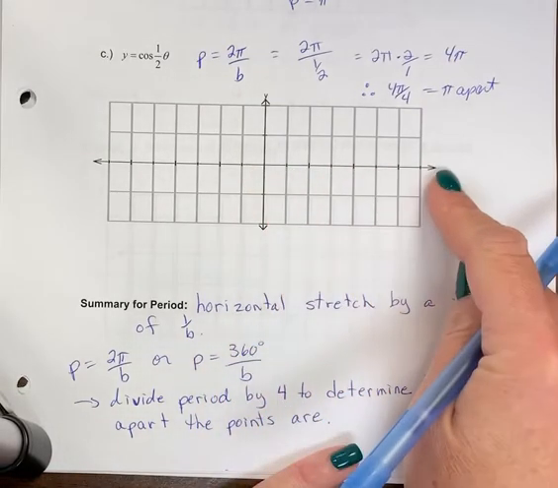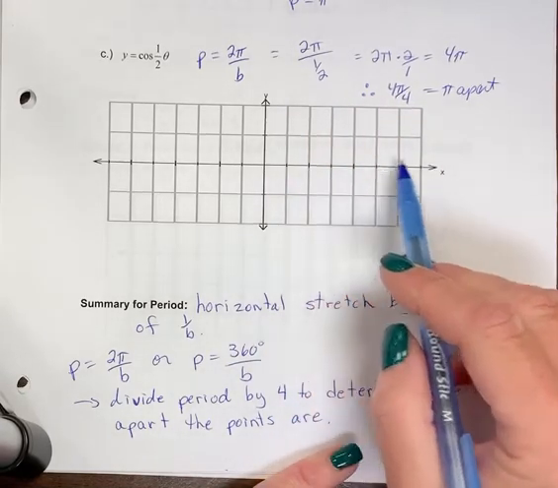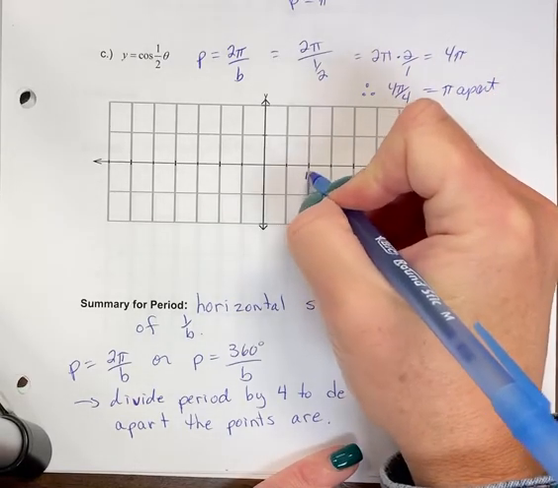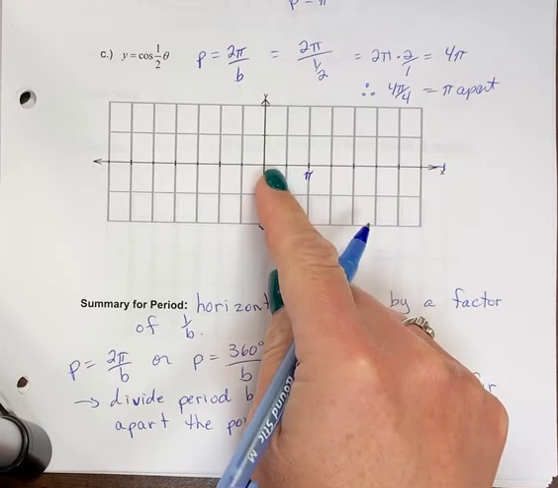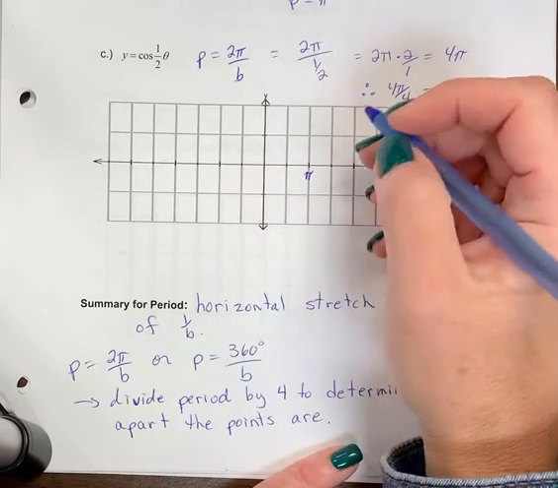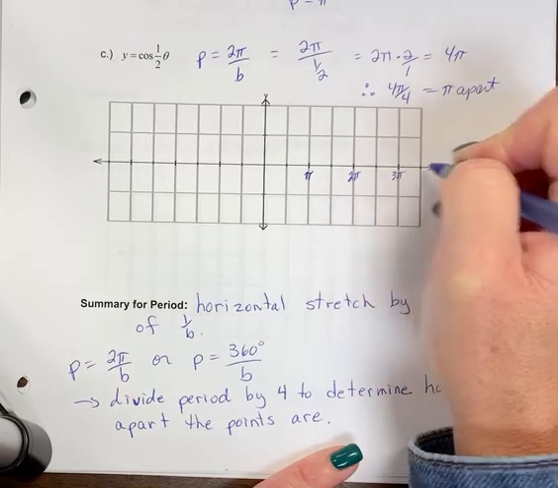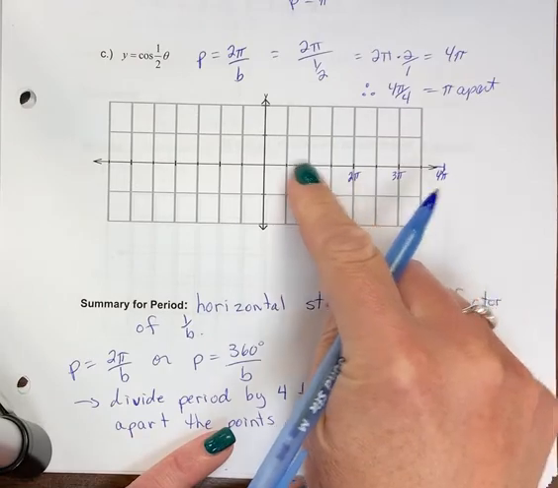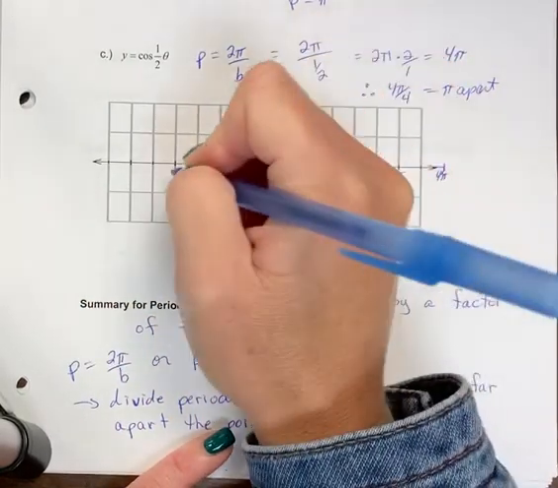So let's think about that on the scale. Things seem to go nicely when I have 1, 2, 3, 4 points. So if they're pi apart, I'm going to count every second square as pi. That means this would be pi by 2, but I don't necessarily need to label it. It's not really going to help me. So we'll just count pi, 2 pi, 3 pi, 4 pi. Normally I have pi by 2 here, but I'm adjusting my scale to make this easier to graph.